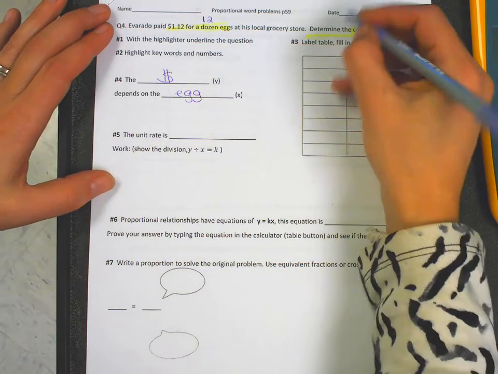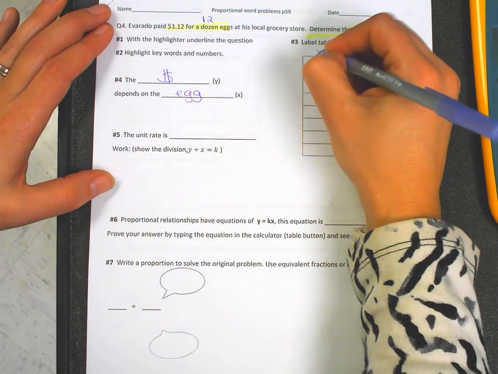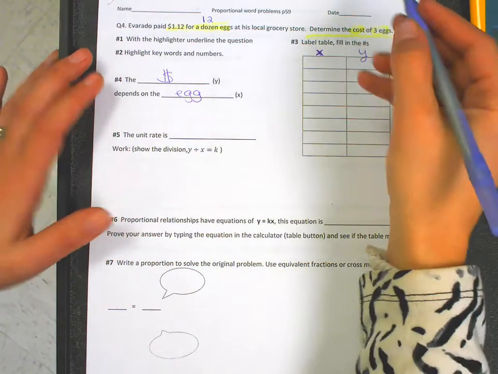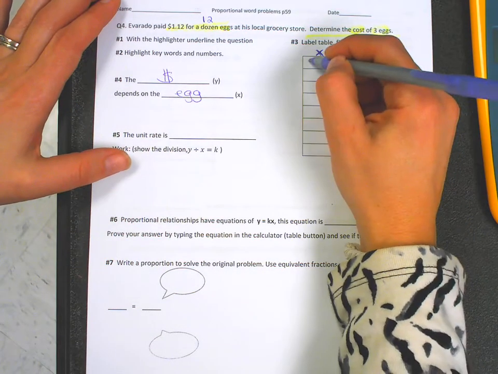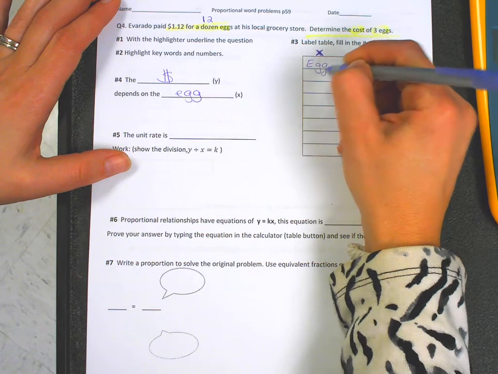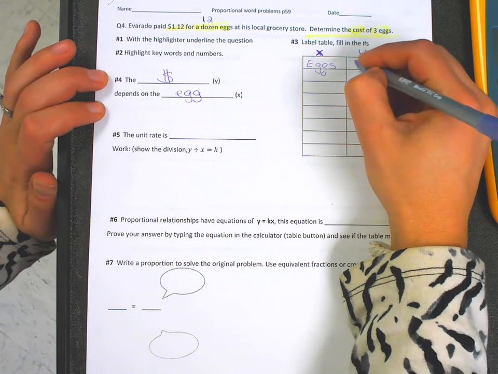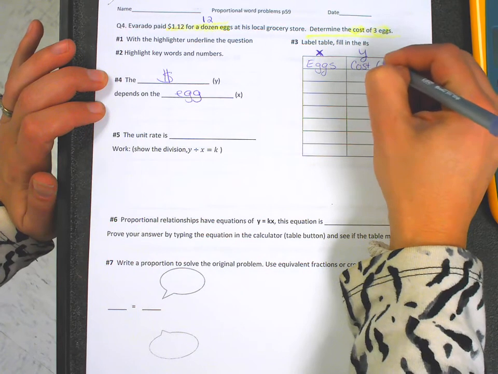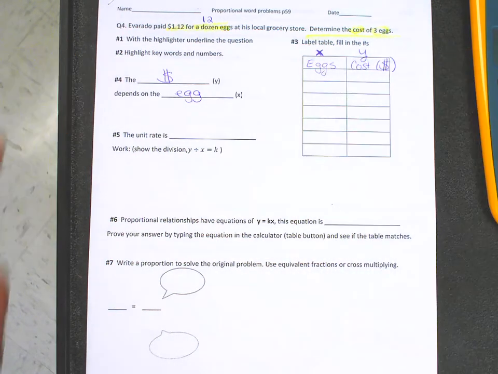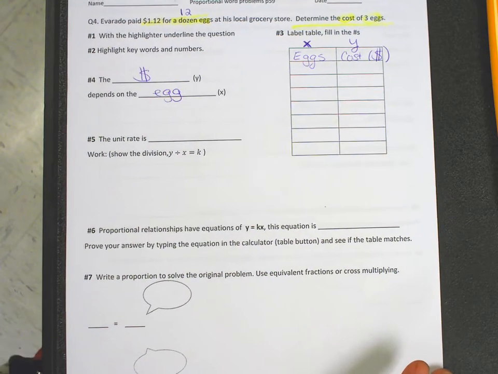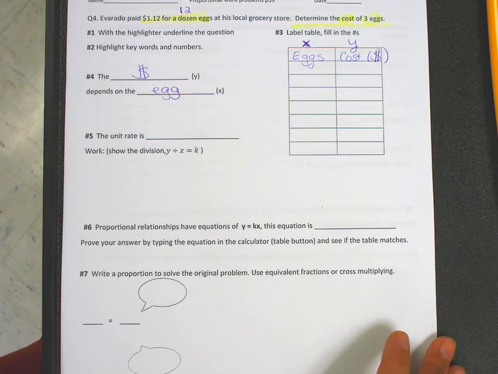So y, let's put the x here. Let's get in the habit of putting x before y. X, we just said, is eggs. And the y is the dollars, the cost. The cost, which is measured in dollars. Dolores. Not the name, the Spanish word for dollars.